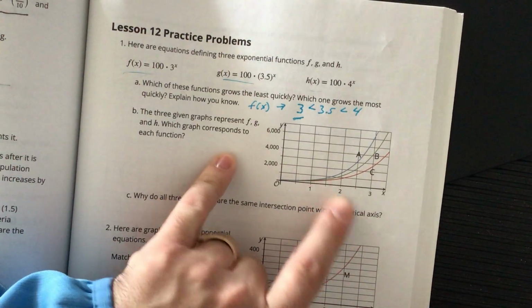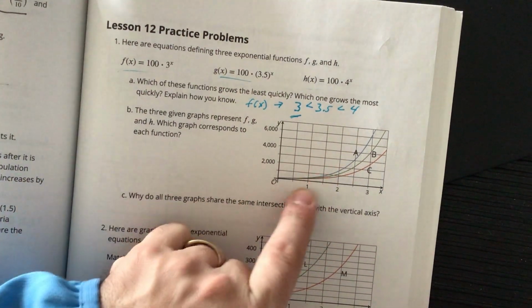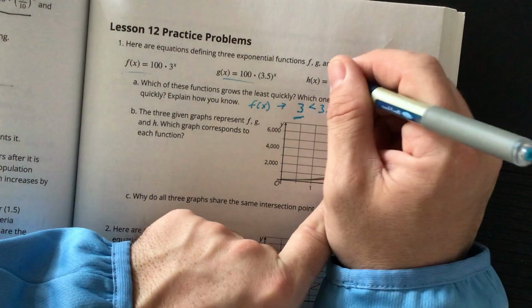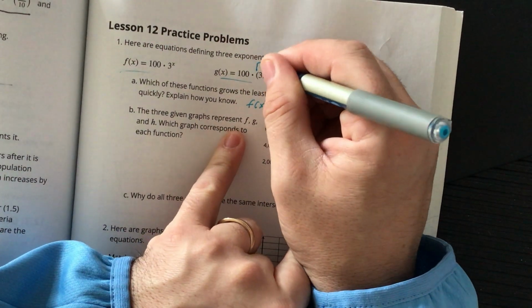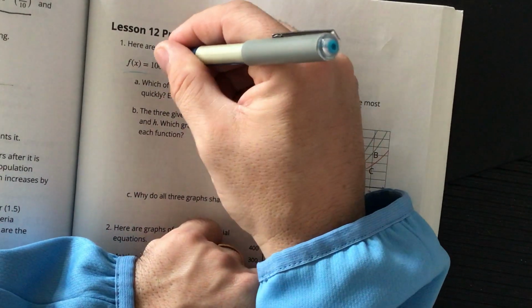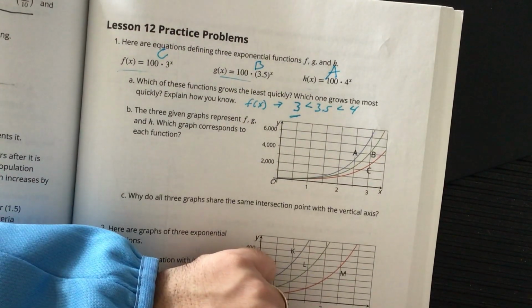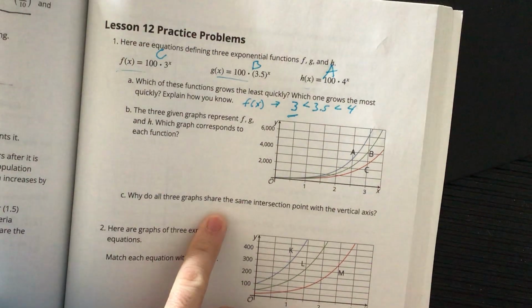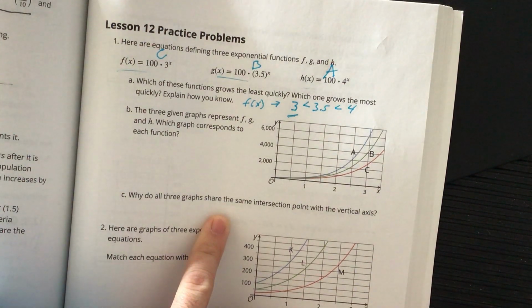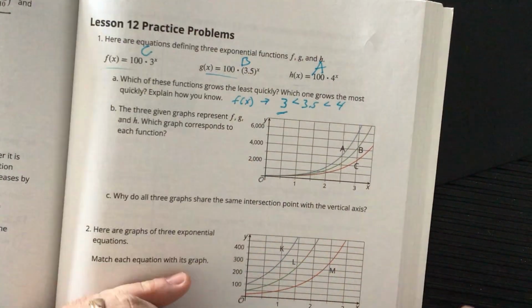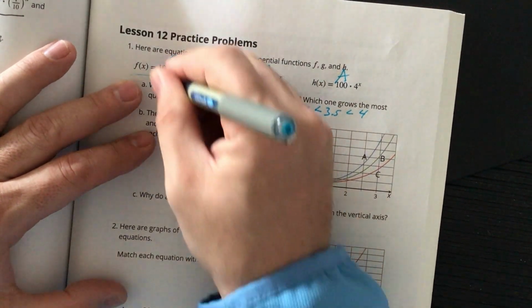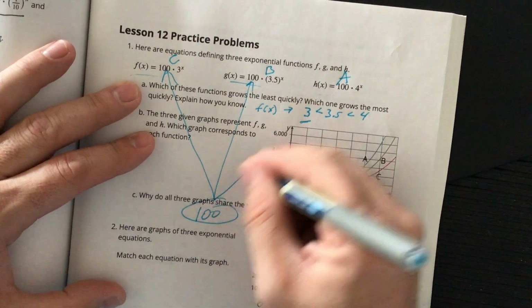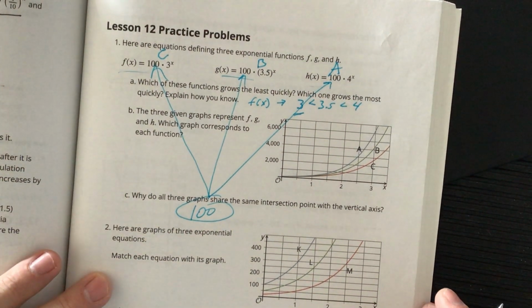The three given graphs, which one corresponds to which? C and F. So A, the one that grows the quickest, would have to be H. The middle one would have to be B, and the slowest would be C. Why do all three graphs share the same intersection point? They all have the y-intercept of 100.